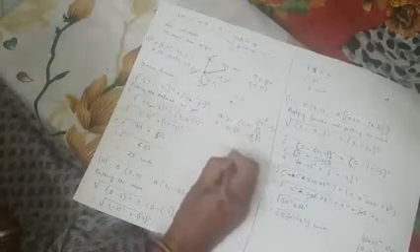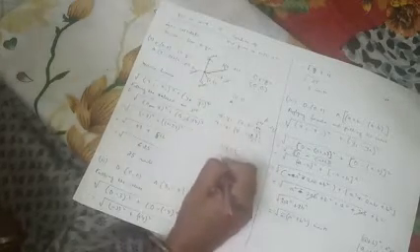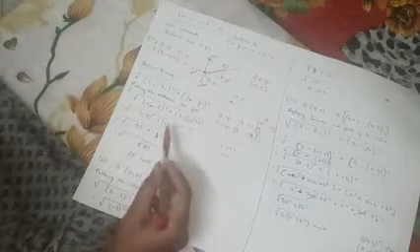Minus 7 whole square, that means minus 7 into minus 7. Minus into minus makes plus 49. And (minus 24) whole square is 24 into 24, which is 576. 576 plus 49, if you add it together, will give you 625.